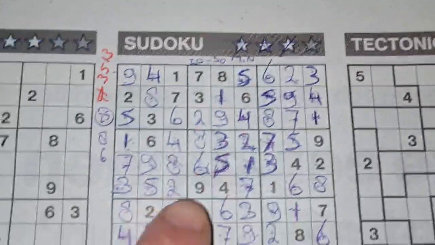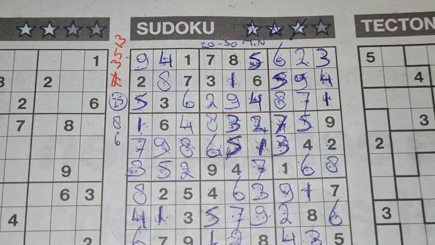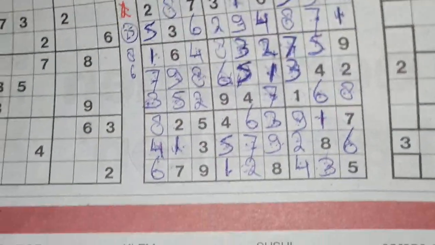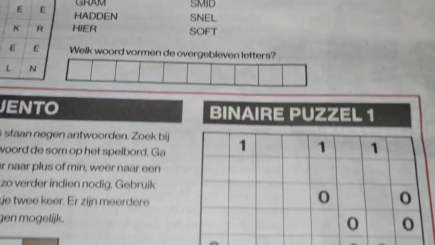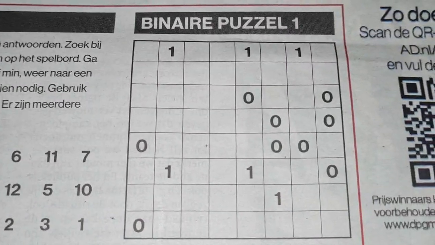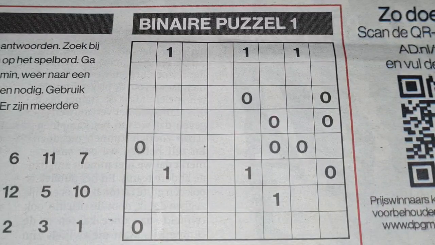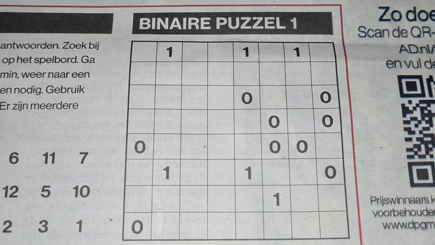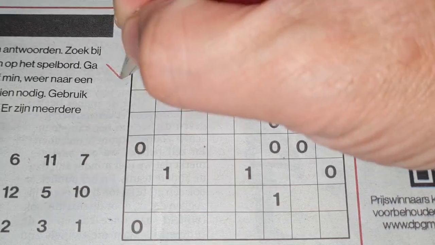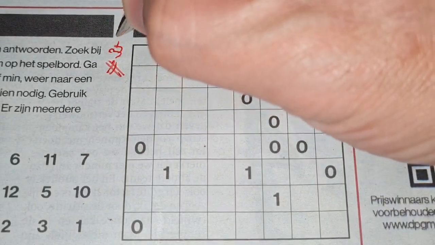I've already solved one puzzle. It says Sudoku with 3 stars. Now it's time for the binary puzzle because I do 3 puzzles today: the Sudoku with 3 stars, the binary, and a tectonic with 4 stars. But I will continue with this one, and this will be number 3514.